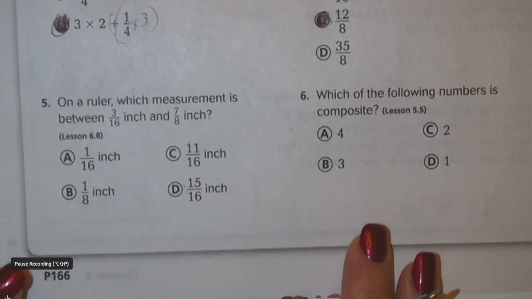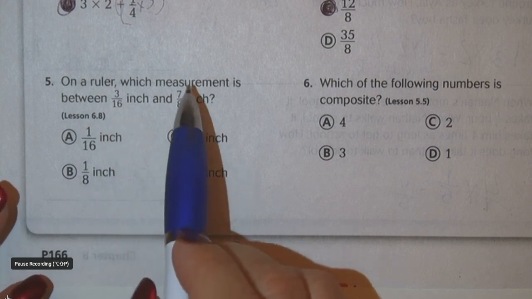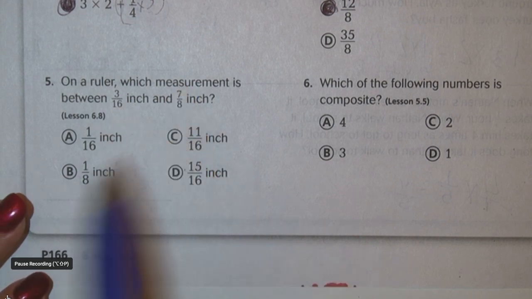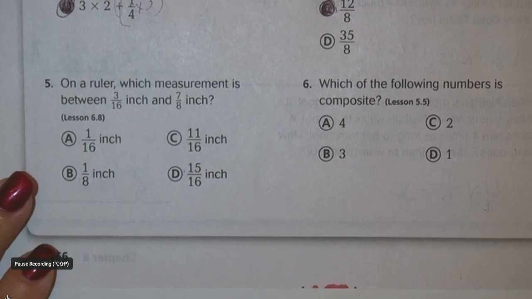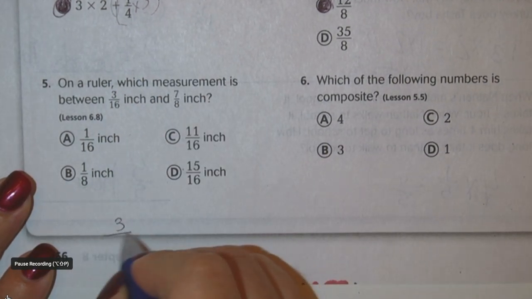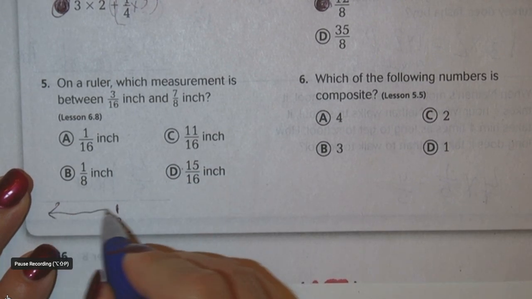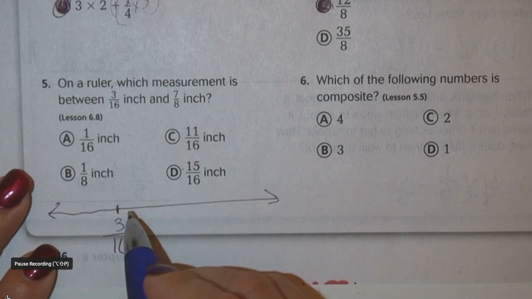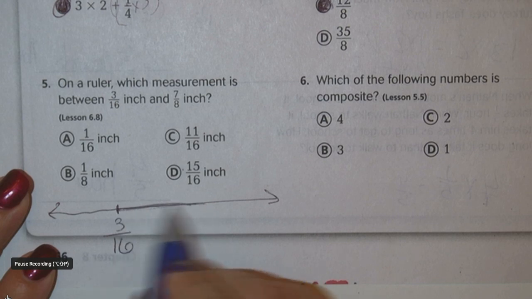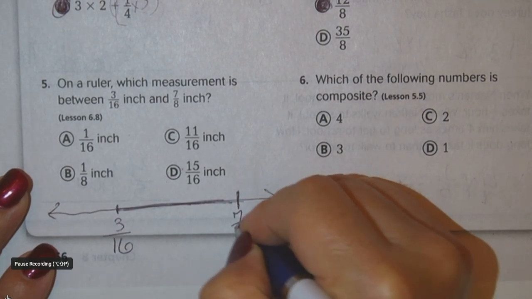And then number 5. On a ruler, which measurement is between 3/16 and 7/8? So on a ruler, I need to know between 3/16 and 7/8.